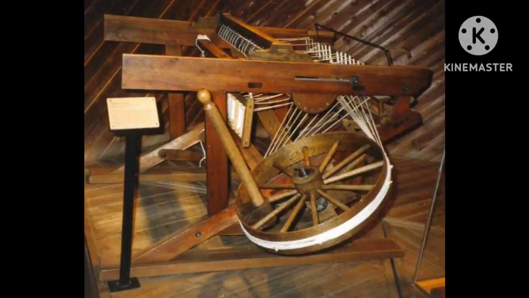Spinning jenny. The spinning jenny is a multi-spindle spinning frame and was one of the key developments in the industrialization of textile manufacturing during the early Industrial Revolution. It was invented in 1764 or 1765 by James Hargreaves in Stanhill, Oswaldtwistle, Lancashire in England.